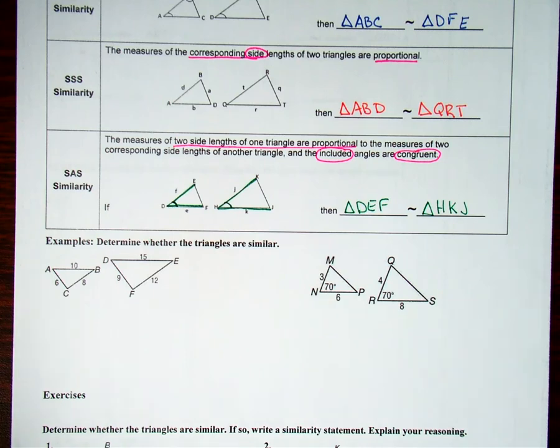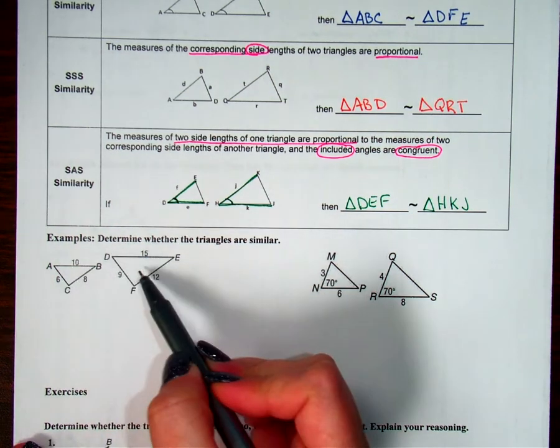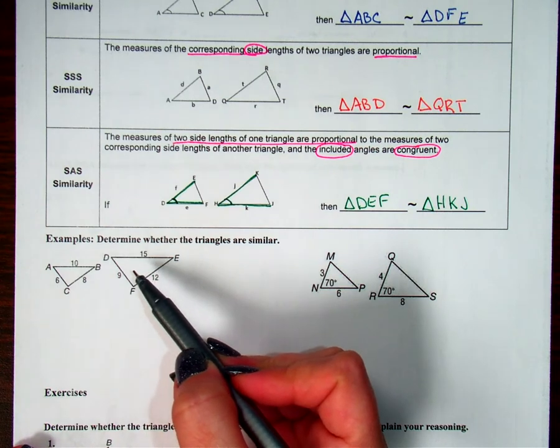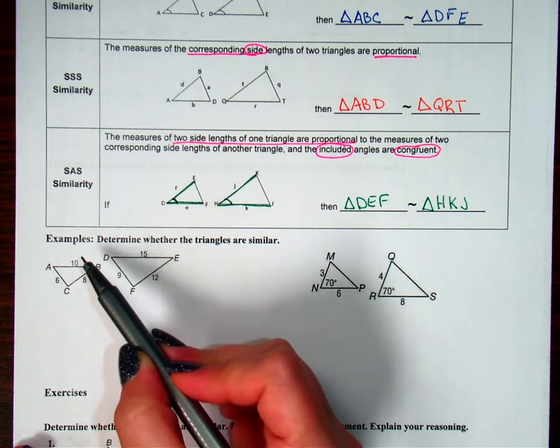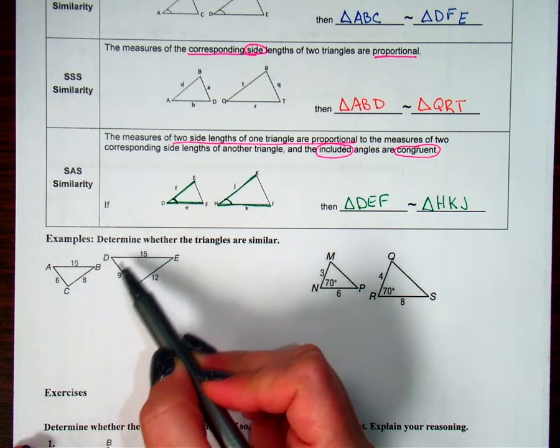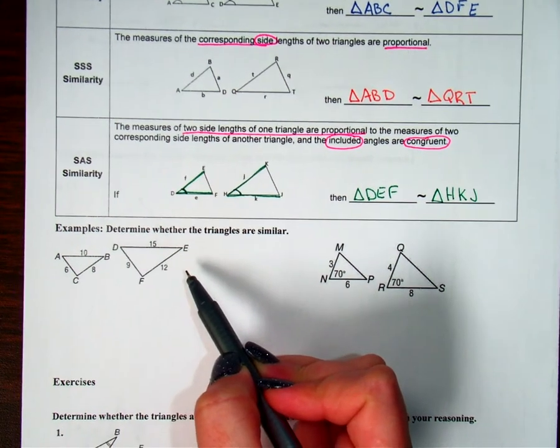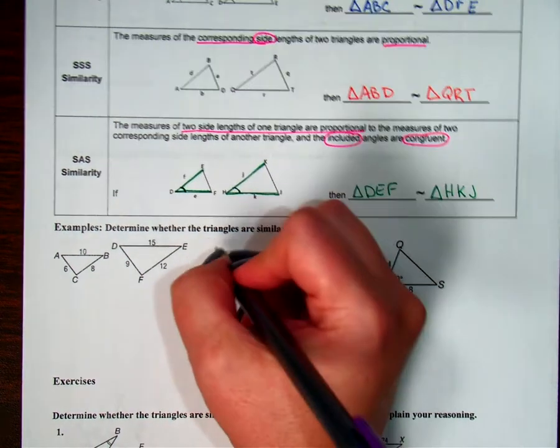Determine whether the triangles are similar. So when I look at the first one, I'm going to pick one of the 3 theorems or postulates to test. I don't have any angles marked, so I'm not going to be able to use angle, angle, or side, angle, side, but I do have all 3 sides of each triangle.